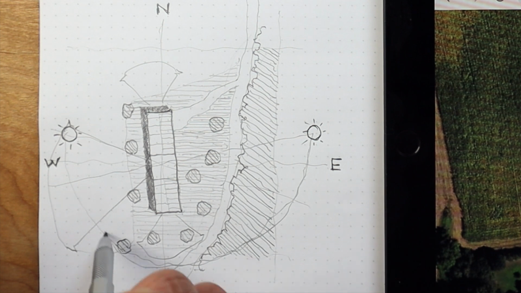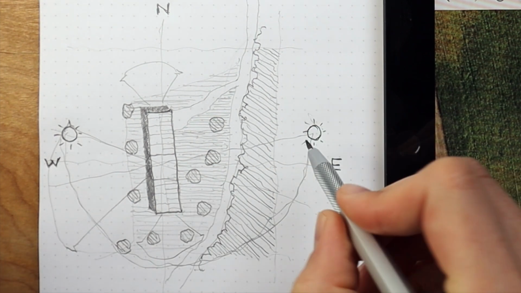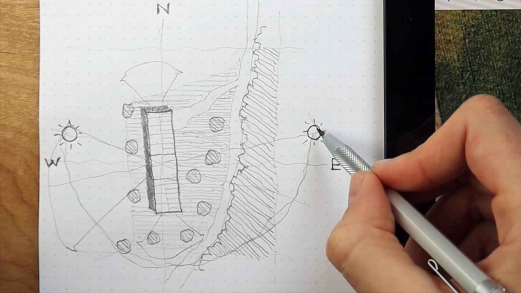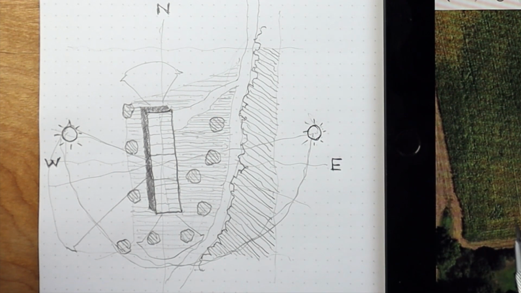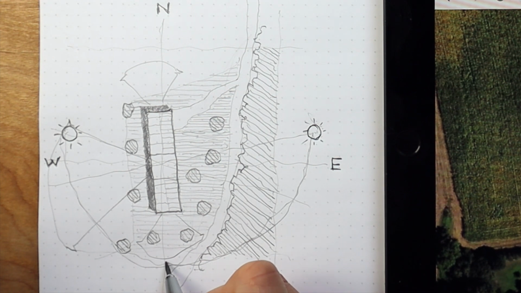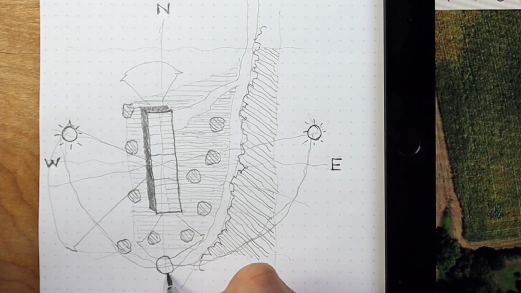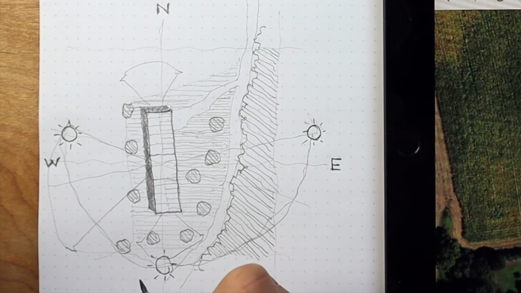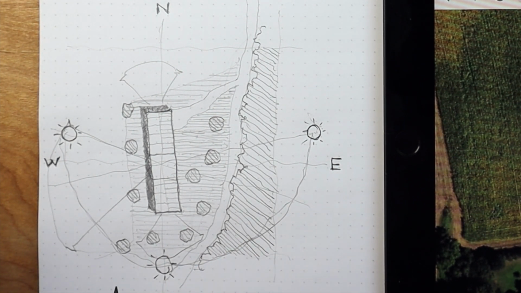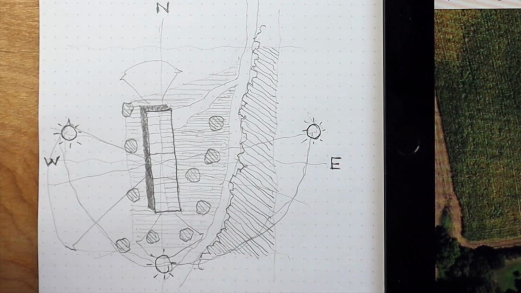This is a sun path, so it rises here in the east, that's at its lowest point, and then it moves around the house like this, and then it's highest here in the middle of the day in the south. So at midday it'll be at approximately its highest point, and then it'll set in the west back on this point.